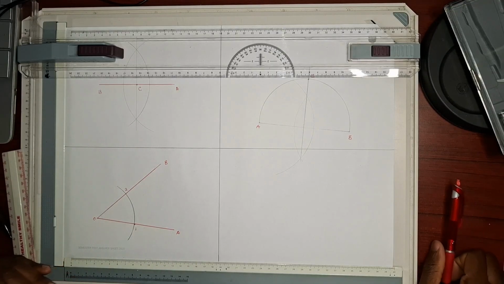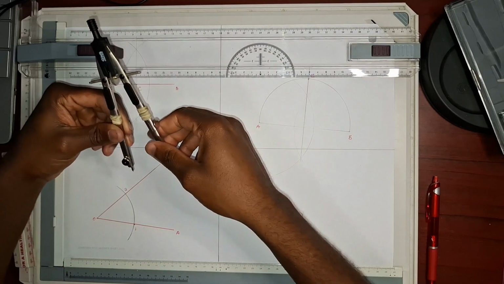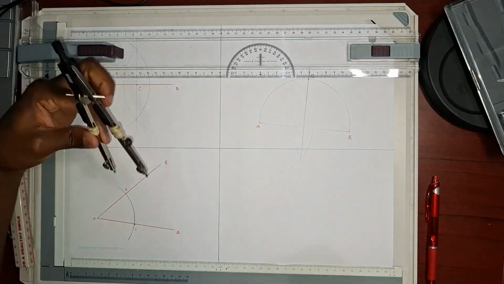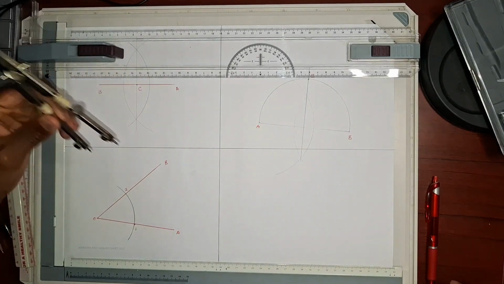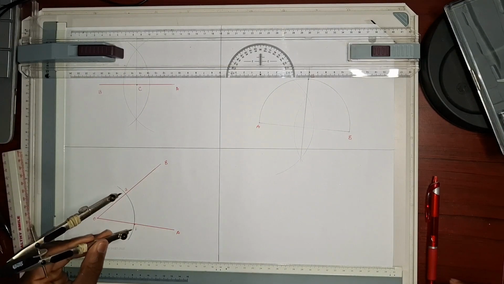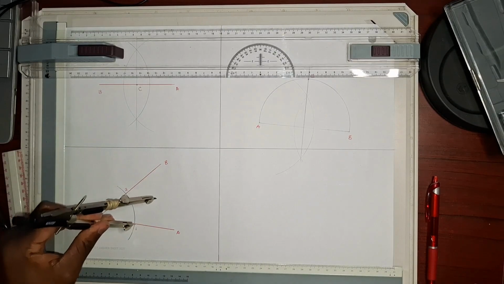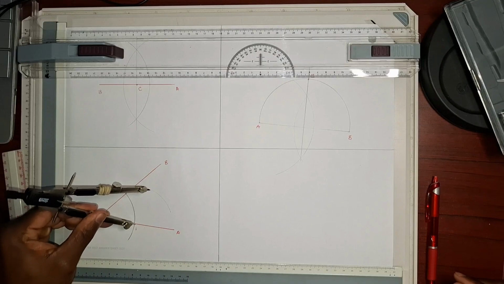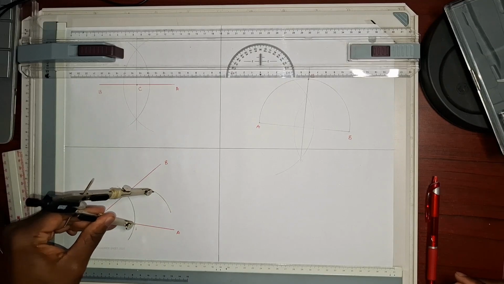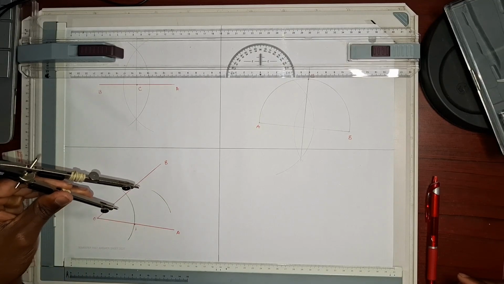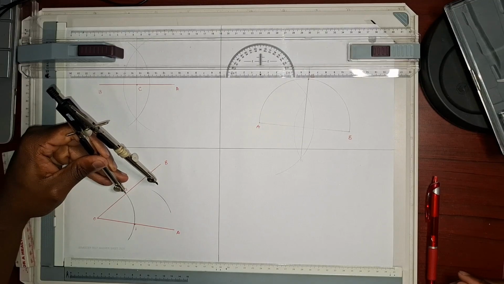like that. And then you open another random measurement. You can keep the same one that you just used, right? Then we place our compass needle at 1, like that. You draw an arc. Then with the same measurement, you place it on 2.